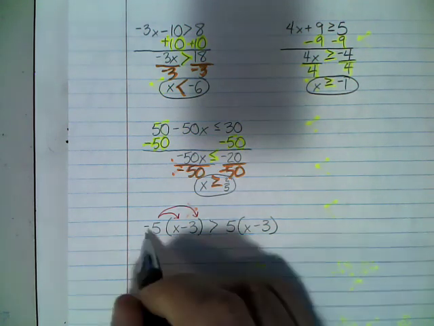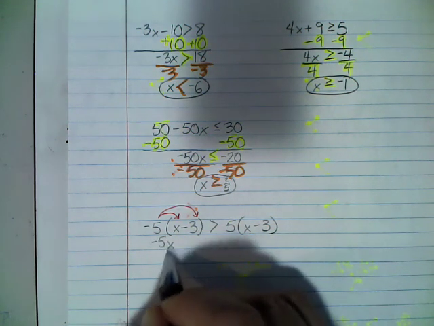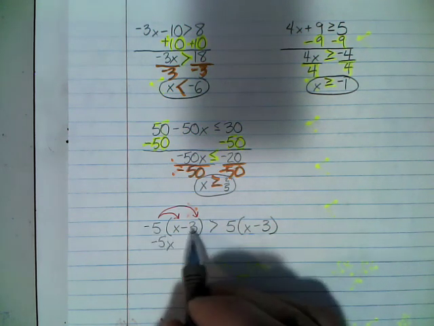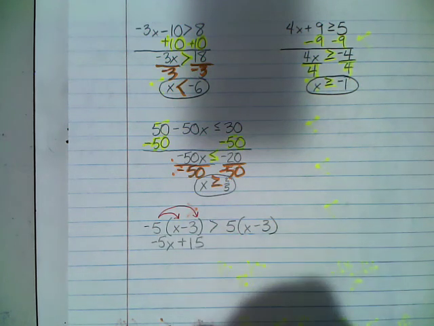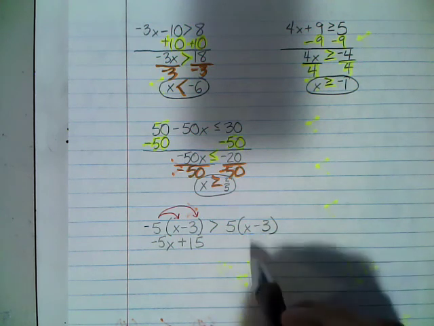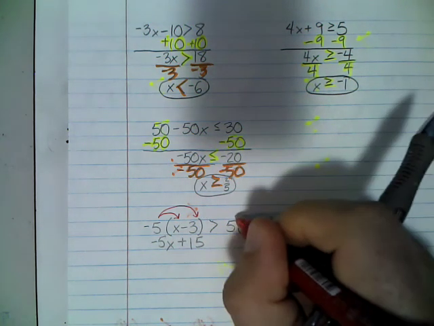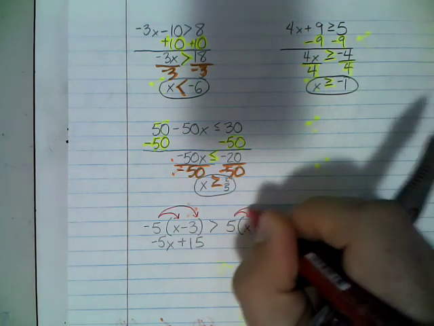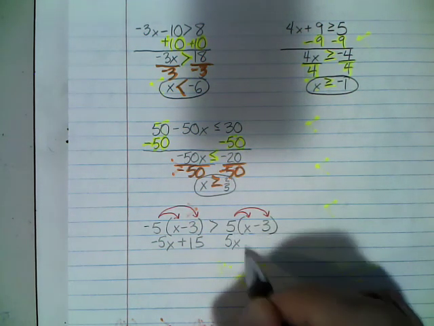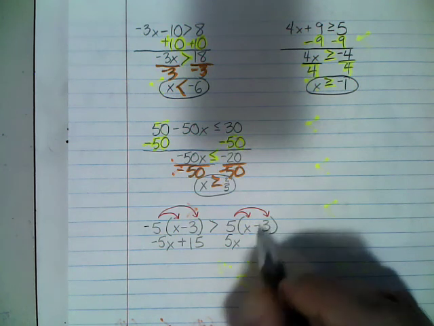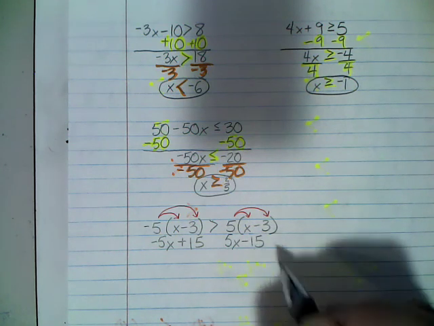So when I do that, a negative 5 times x gives me a negative 5x. Then a negative 5 times a negative 3, negative times negative cancels, that'll be plus 15. Over here, likewise, we're going to distribute that 5 into each of these. So 5 times x will give me 5x, and then 5 times a negative 3 will be a negative 15.